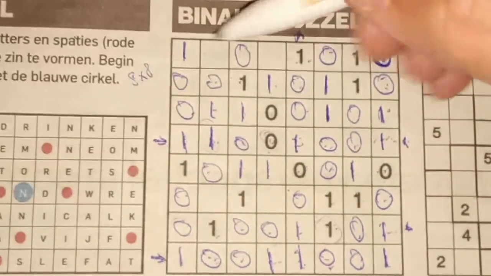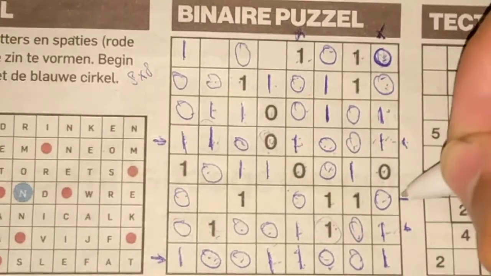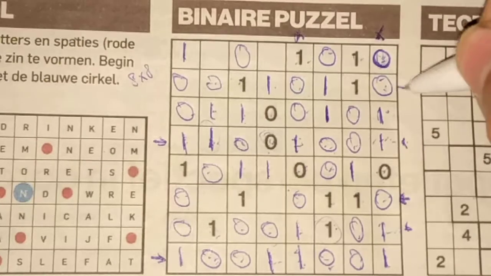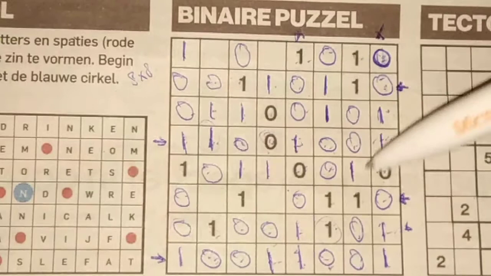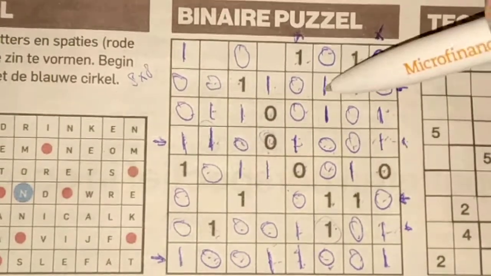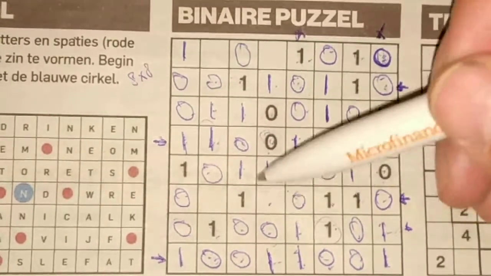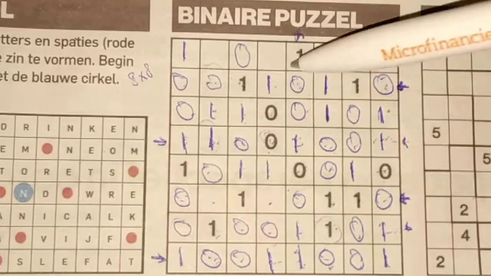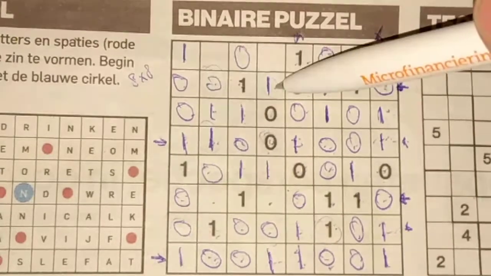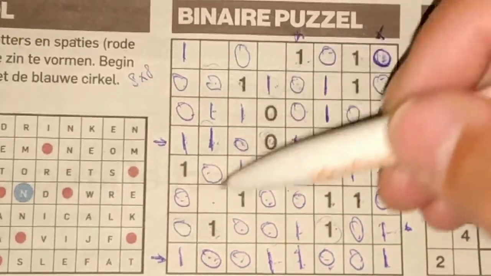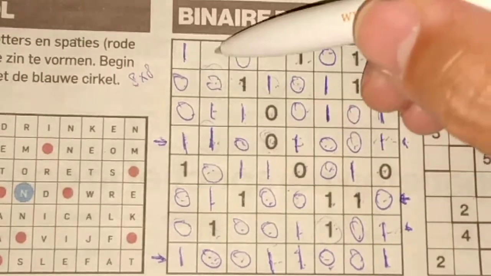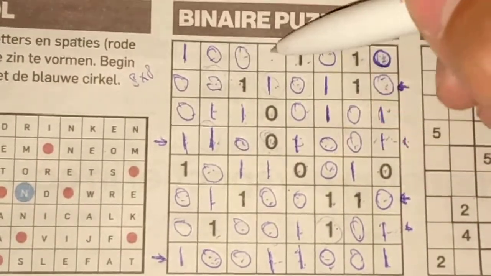Yeah. Let me compare again this row and the second row. 0 0 1 1 1 1 0 0, empty box, 1 1, empty box, 0 0. So I need to switch these two numbers. With a 1 here, this should be a 0. With a 0 here, this should be a 1. Alright, 1 2 3, and this is number 4. Double 0 here, 1 there, 1.